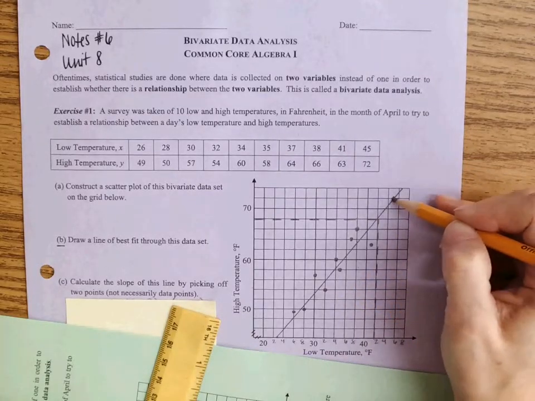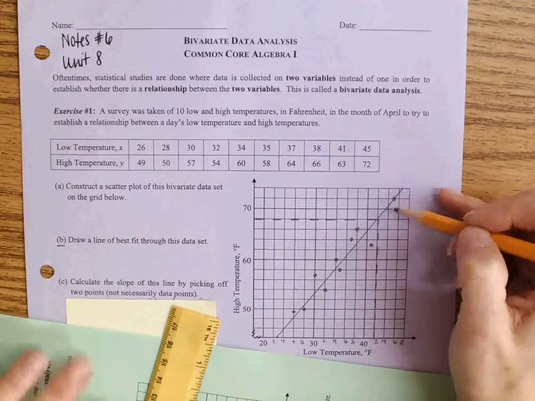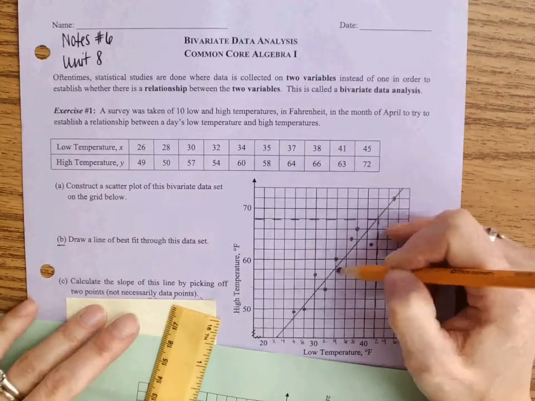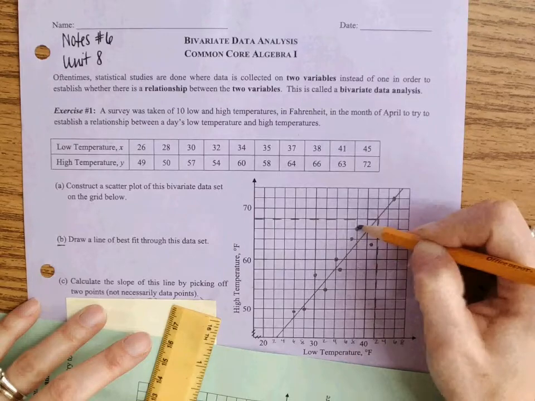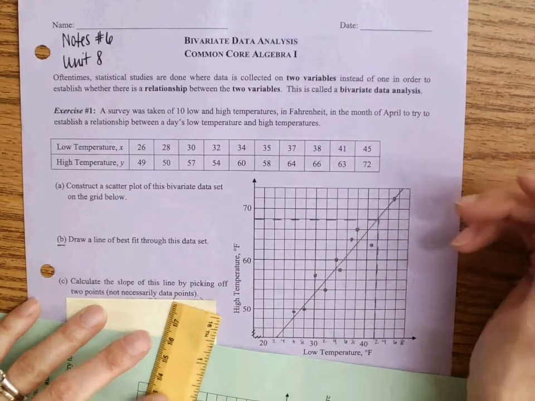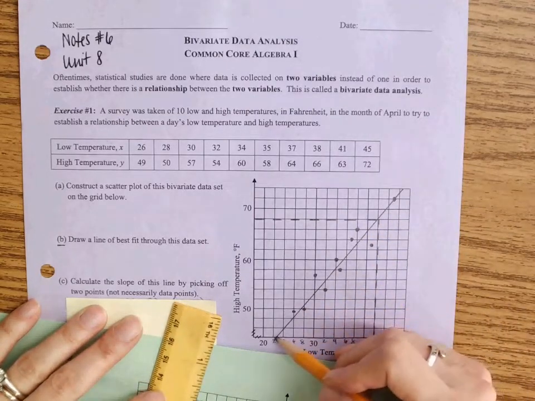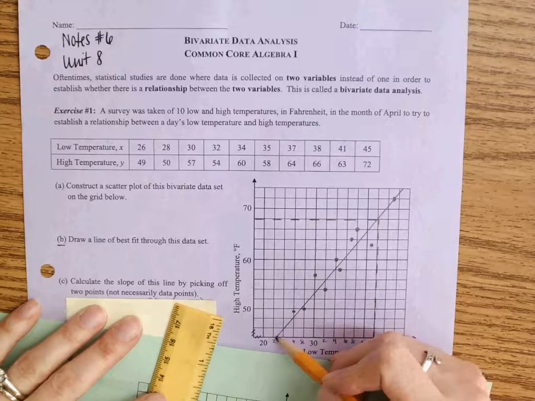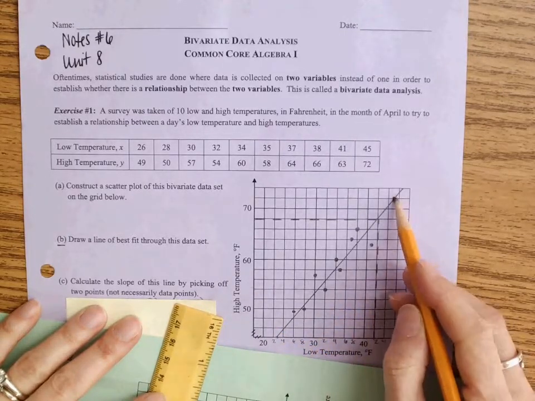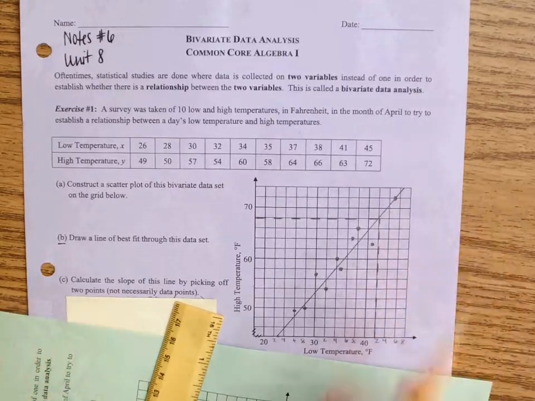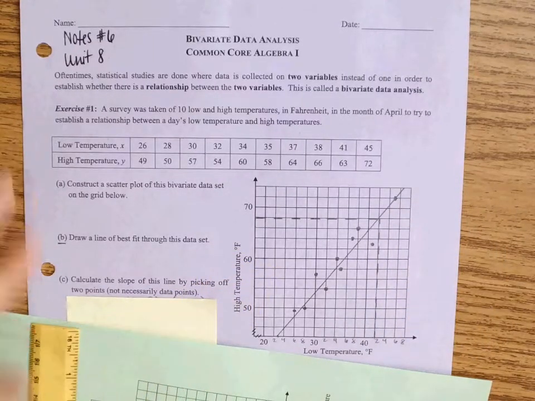Now, mine does go through this data point up here at the top, but I have about 1, 2, 3, 4 points below, 1, 2, 3, 4, 5 points above. So it's very close, very similar. It does not intersect the y-axis. It does intersect the x-axis at, I would say, about 3, and through this top point. So go ahead, create that.